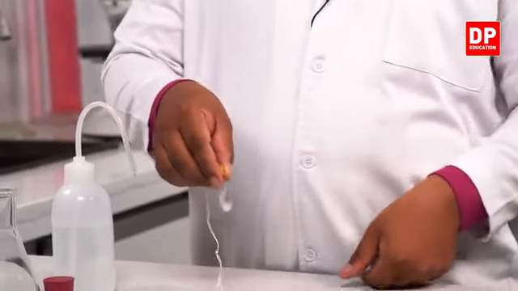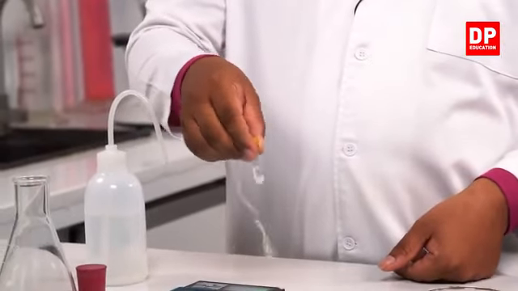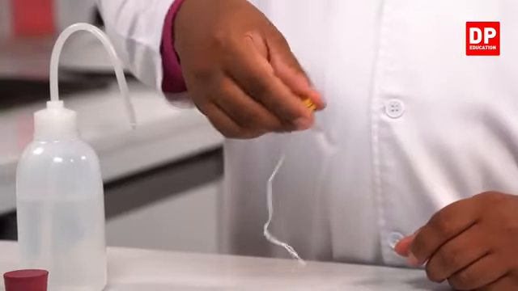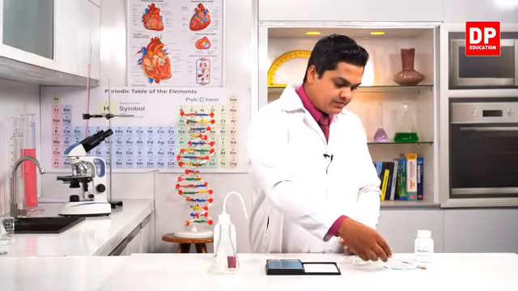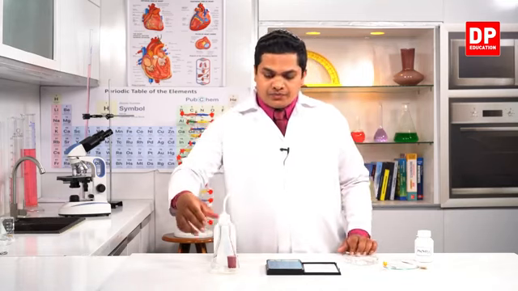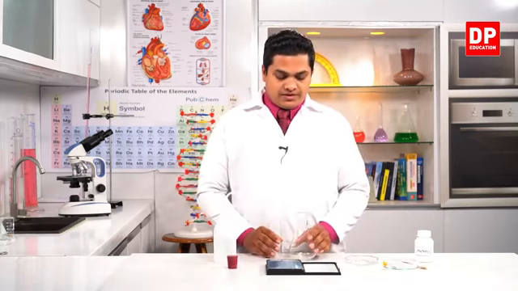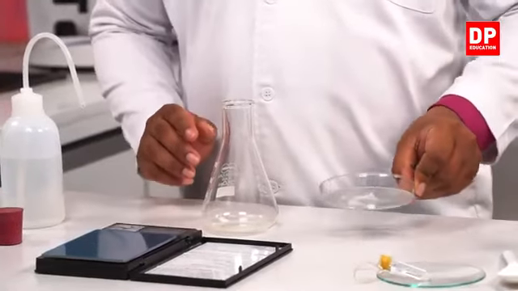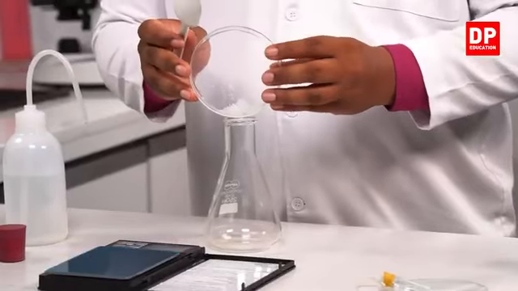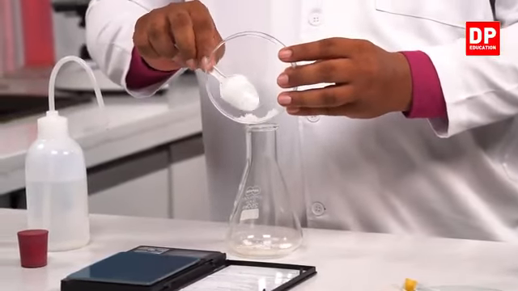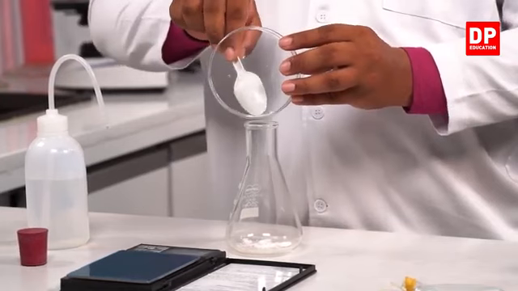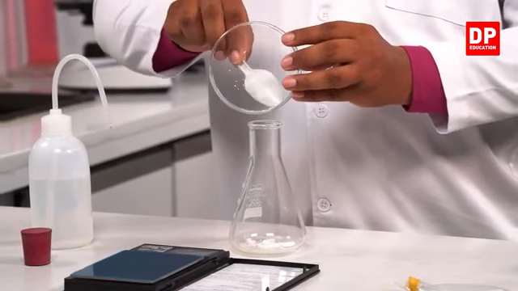I'll shake and dissolve the sodium chloride in the ignition tube. Right, now by using another flask, I'm going to add some lead nitrate into it. I will use this spoon to get the lead nitrate into the flask. Now let's add some water and make a solution.